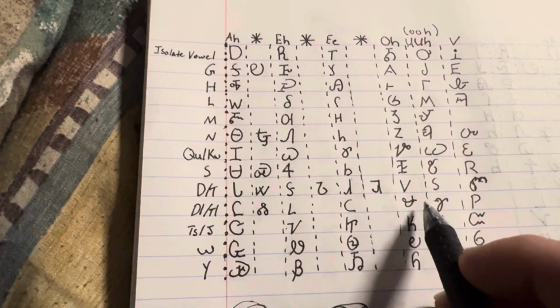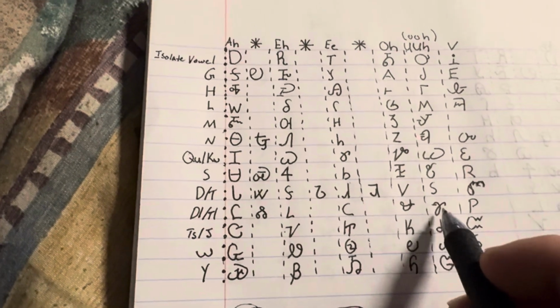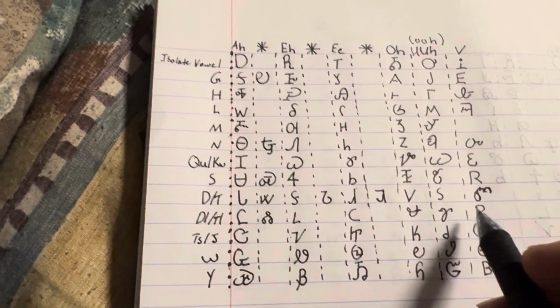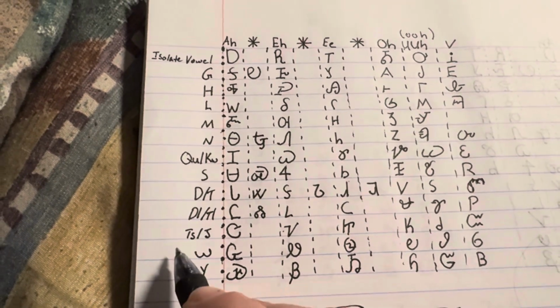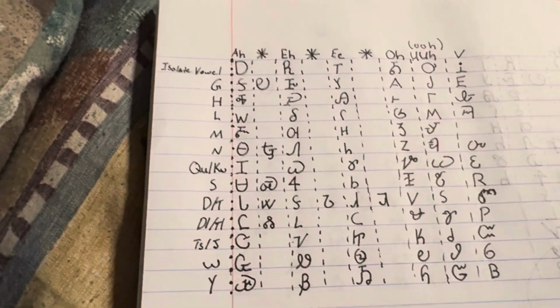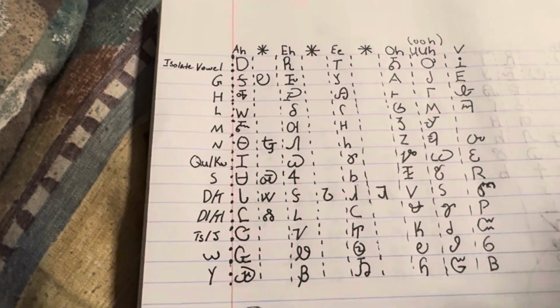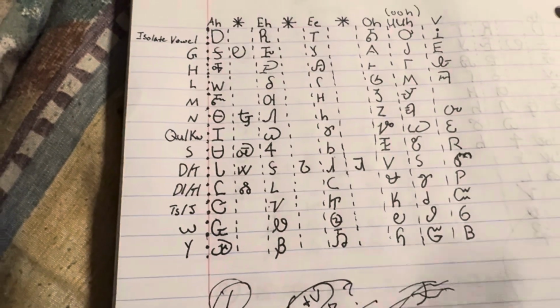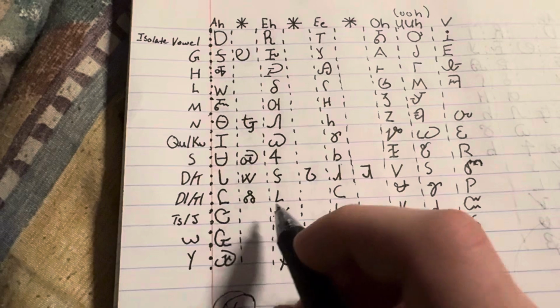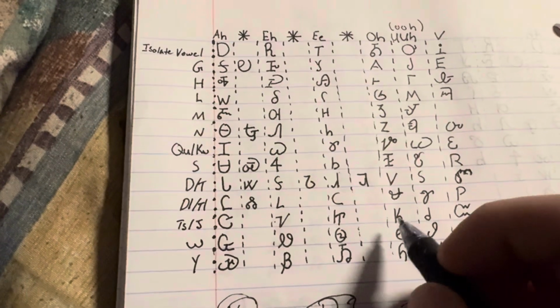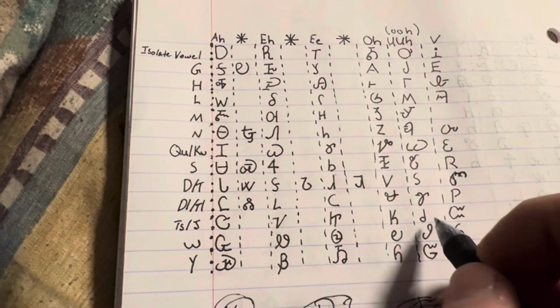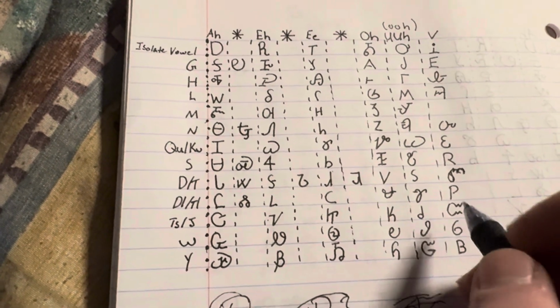Tlo or dlo. Tlu or dlu. Tlv or dlv. This is usually romanized as TS, but it's, I don't know how to put it. It's something in between a ch and a J sound. So this is tsa, this is tse, tsi, tso, tsu, and tsv.